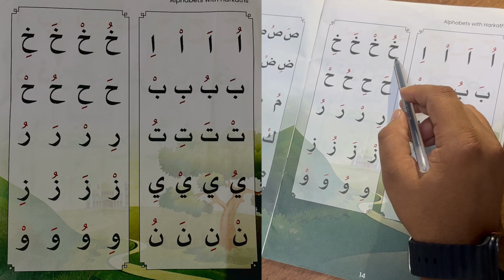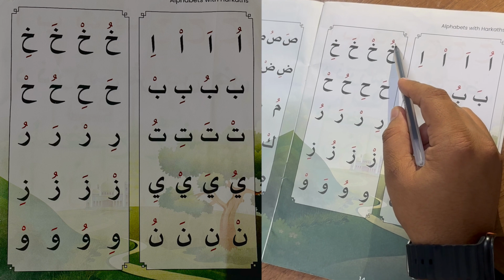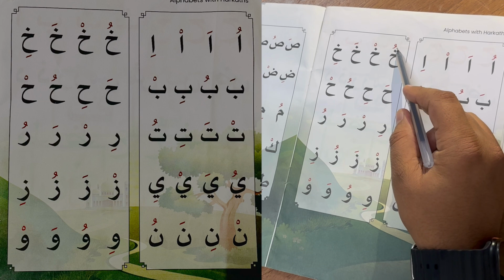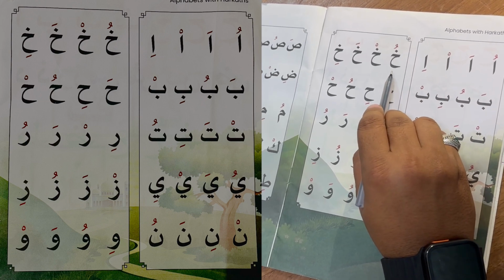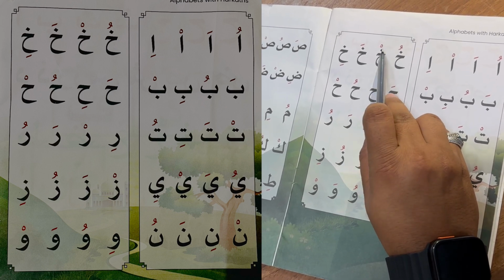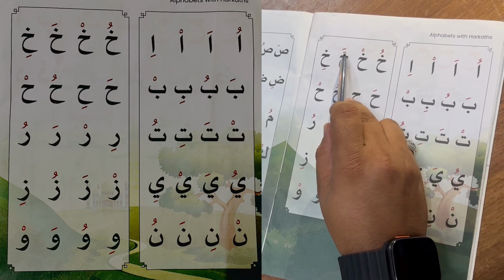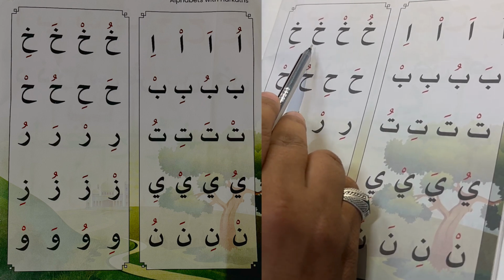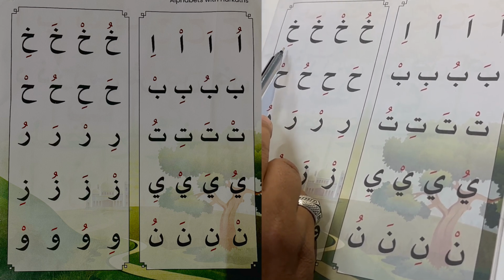This letter is kha. And the harakat is damma. This alphabet is kha and the harakat above the Arabic letter is damma. We have to recite khu here. This one is sukun above the Arabic letter kh. This one is fatah and it is above the Arabic letter kha. This one is kasr and it's below the Arabic letter. Khi.